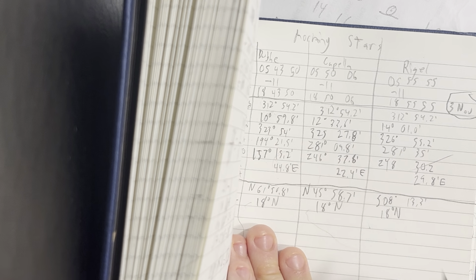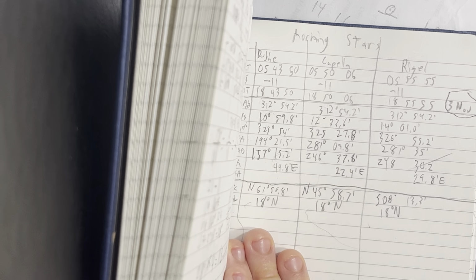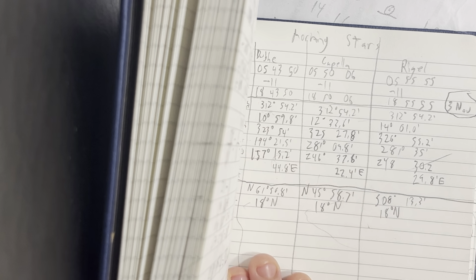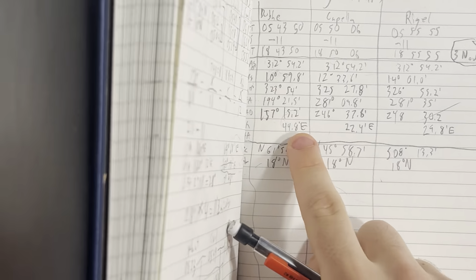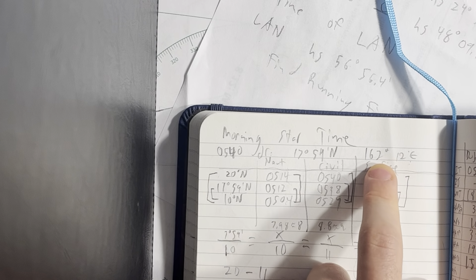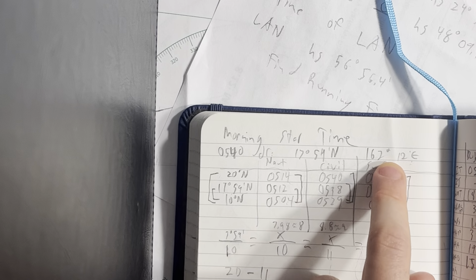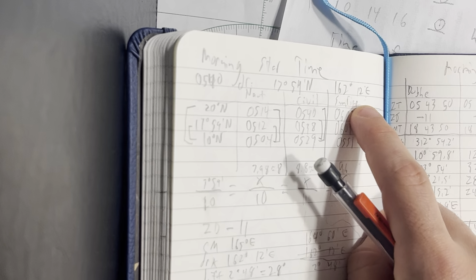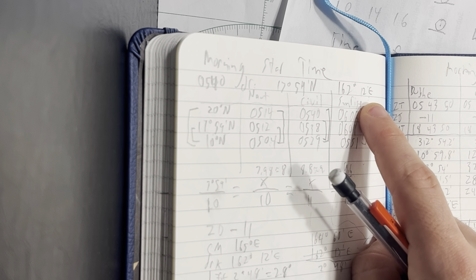Then for the degree values of our assumed longitude, we're going to have to do the same problem every time of figuring out what degree value will get us closest to our DR longitude of 162 degrees, 12 minutes east. Well, if you don't want to draw it out, because it would be kind of a pain to draw it out every single time, all you have to do is find which degree values would get you within 30 minutes of that.